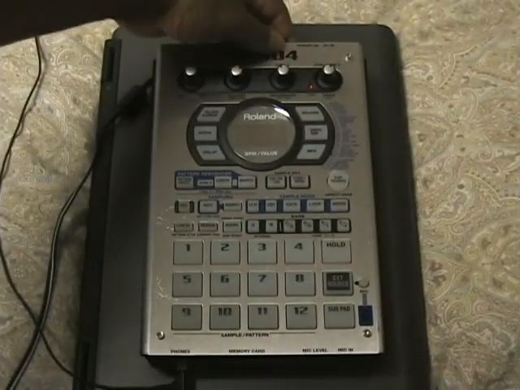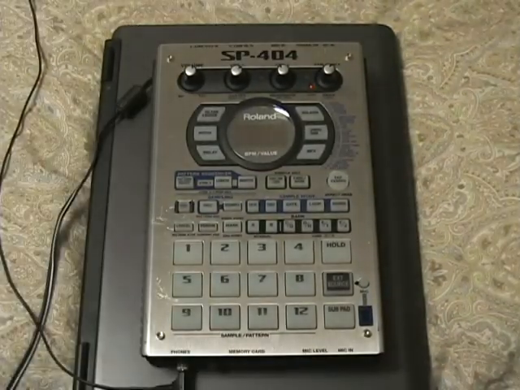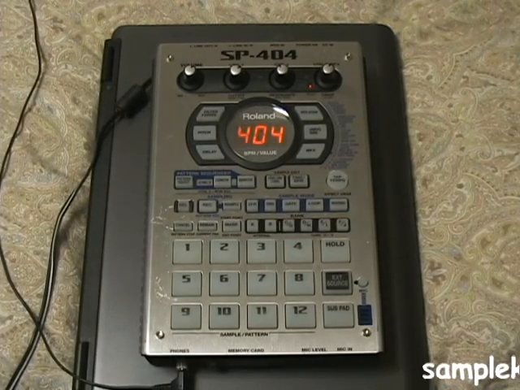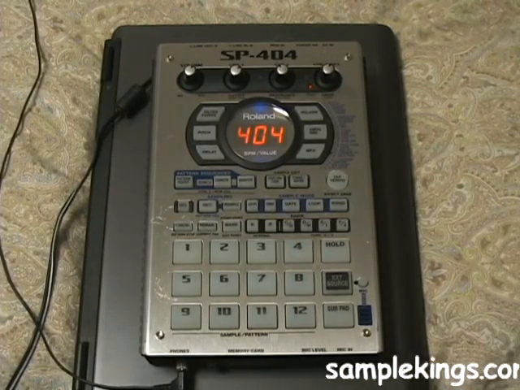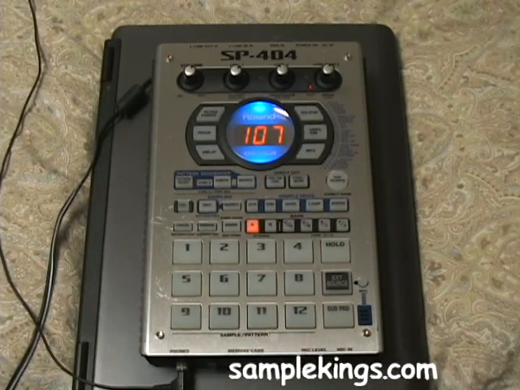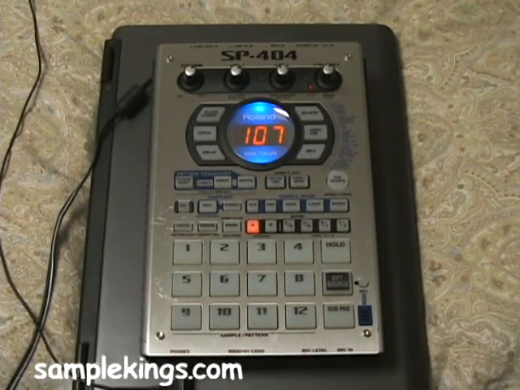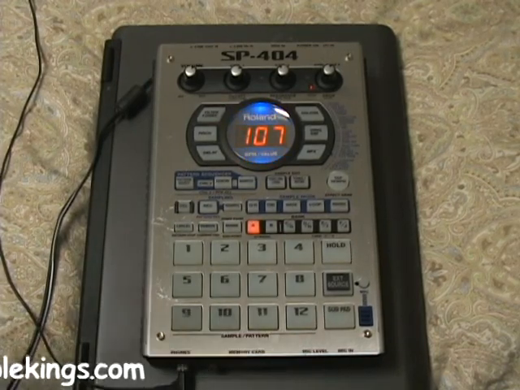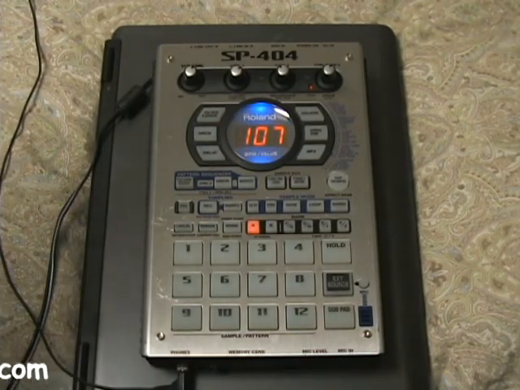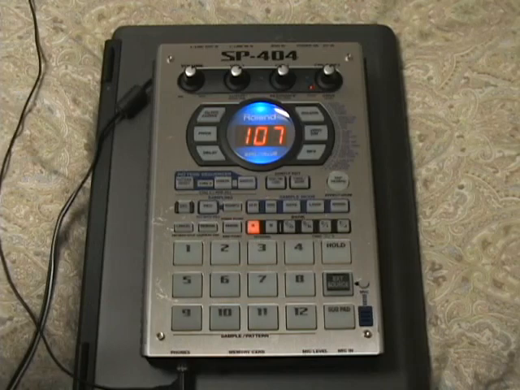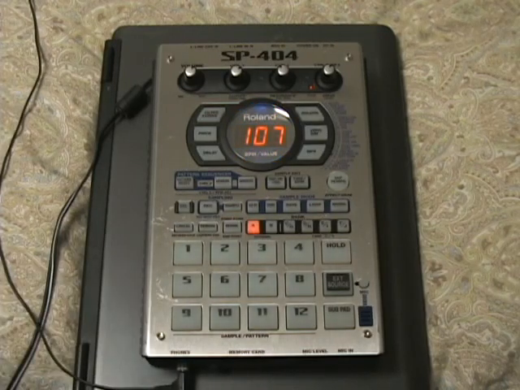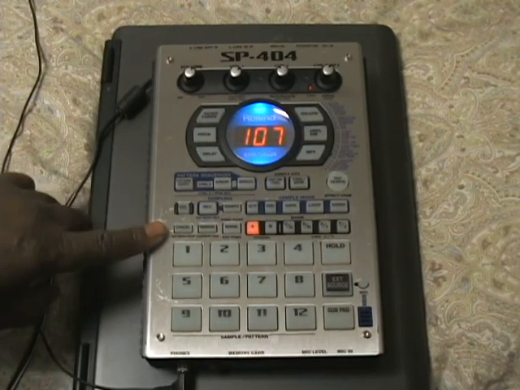First thing I'm going to do is probably turn on my SP404. Got my compact flash card in here. I'm getting ready to import these files into the SP404. Now once it's on and we have it set up to go, we're going to make sure that pattern select is not on. We don't need pattern select to be on at all. What we do need to do though, is make sure that the card's in and we're ready to press the right buttons.